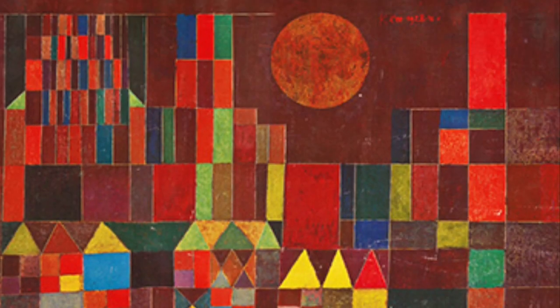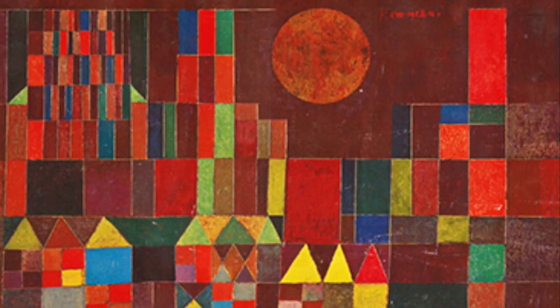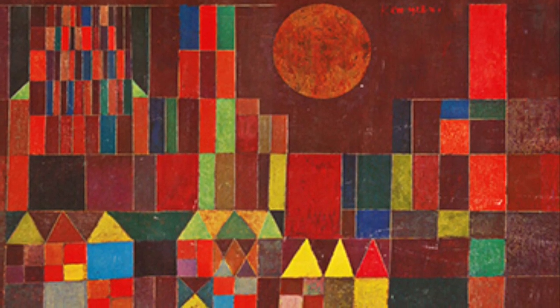Today we're going to be making some word art inspired by the artist Paul Klee. Paul Klee was a Swiss-German artist and loved to use color. He was very inventive in his methods and techniques. He would work in many different medias, including oil paint, watercolor, ink, pastel, etching, and many others.